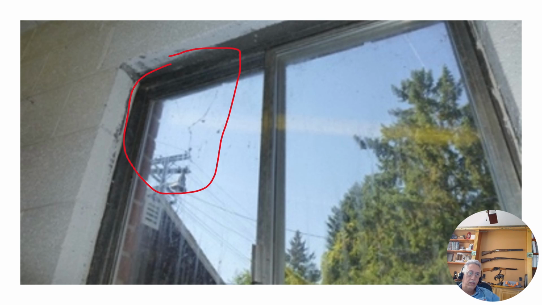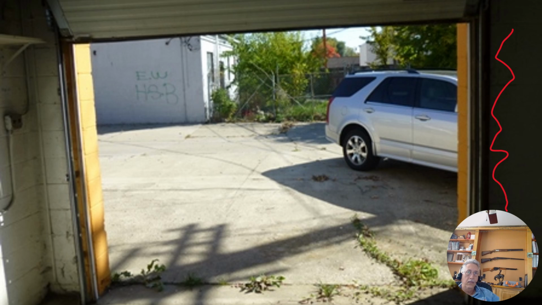Windows, doors, and vents. Those old aluminum windows, we write those up as old and a sweat issue. They sweat like crazy. Still on windows, doors, and vents. Here's where that big crack was over there, right in there.